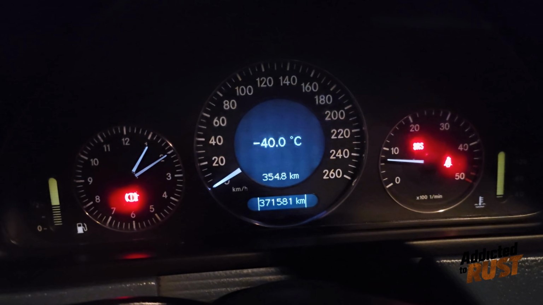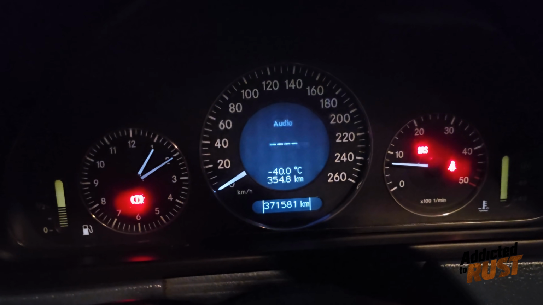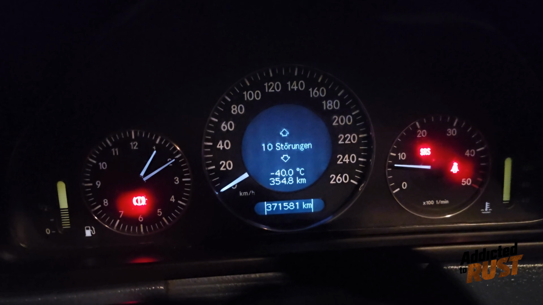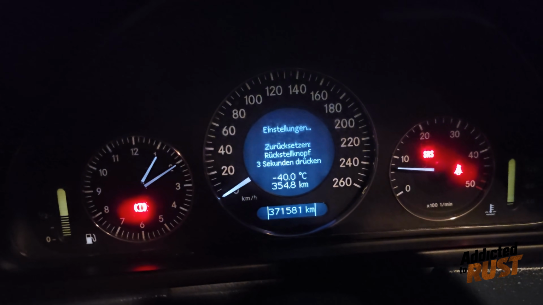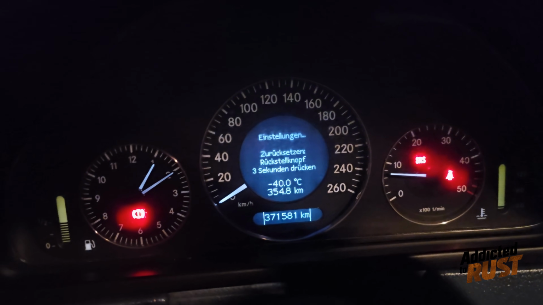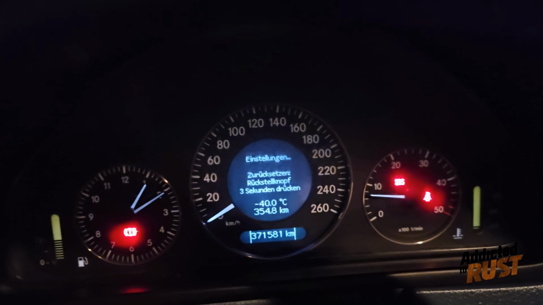I have a broken sensor, so it's not -40. Audio, now some error messages. Yeah, I changed my battery, so I have a lot. And now settings. It's in German, but for example, it could be any other language that you don't understand.